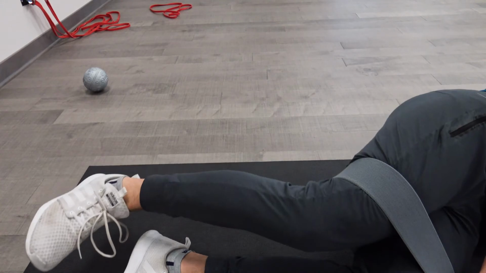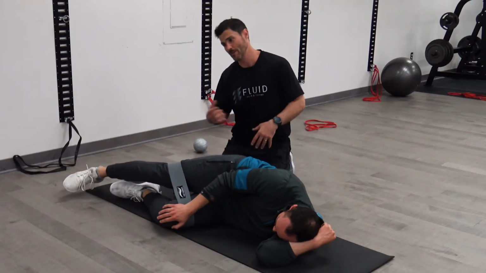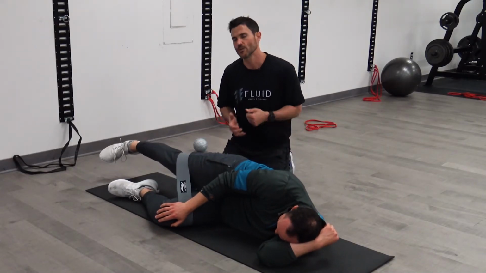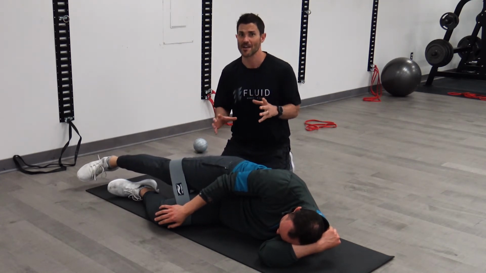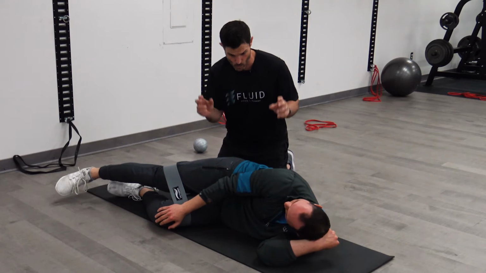Okay? It may mean that you can only do 45 seconds. Maybe it's a minute. Maybe it's a minute and a half. But what you don't want to do is move incorrectly and then teach your muscles that are meant to stabilize you in the wrong position.